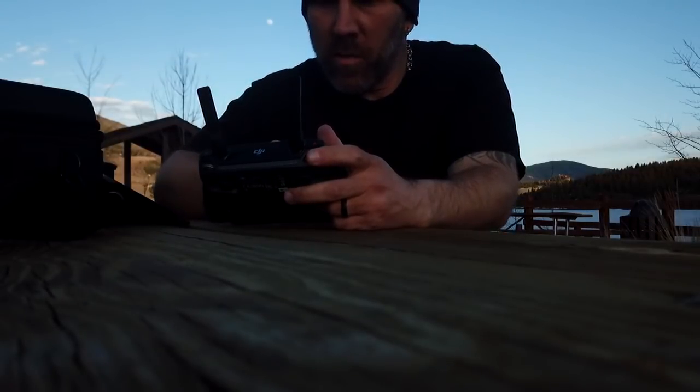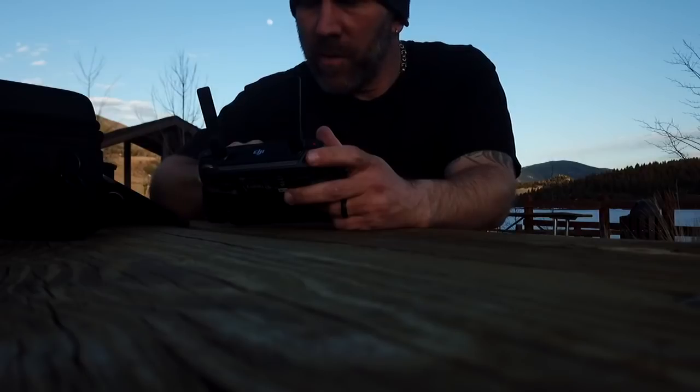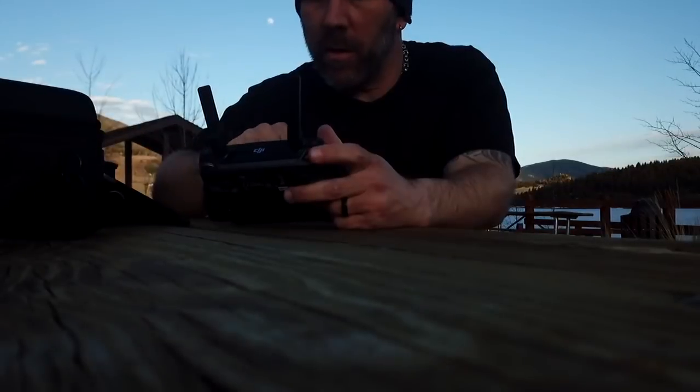Okay, I'm just making some quick adjustments to the gimbal. For some reason, it constantly changes on me and it turns off the upward tilt. And I'm adjusting my ISO.